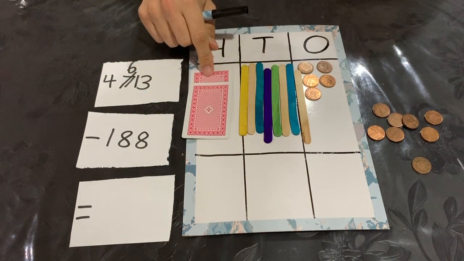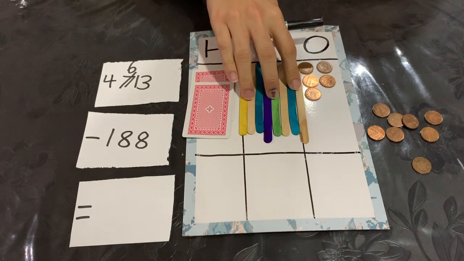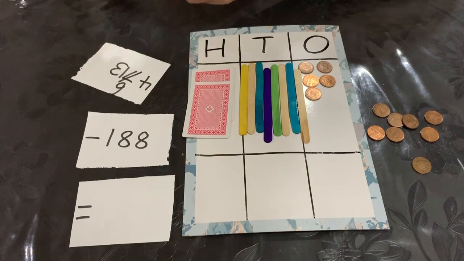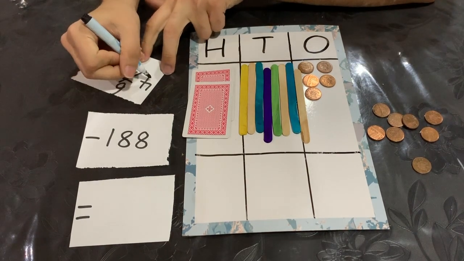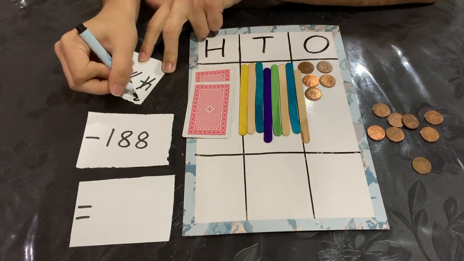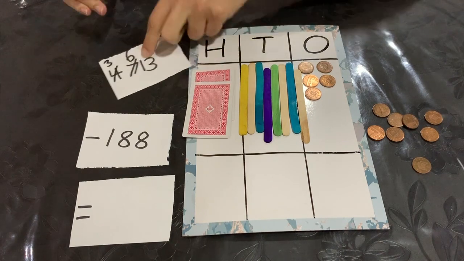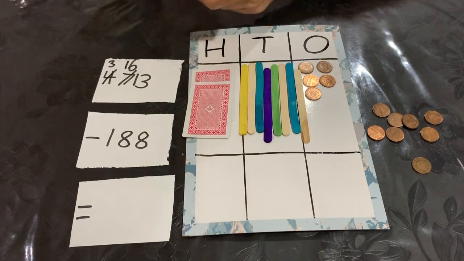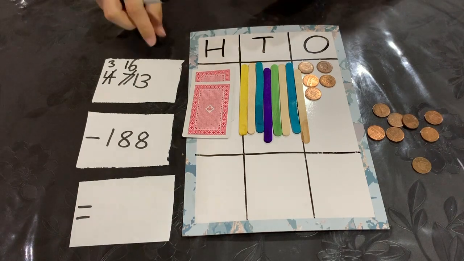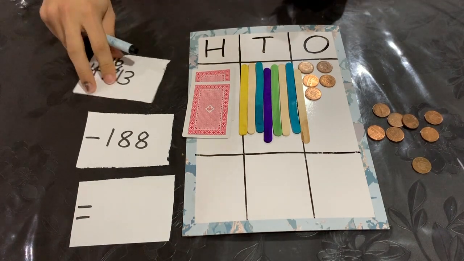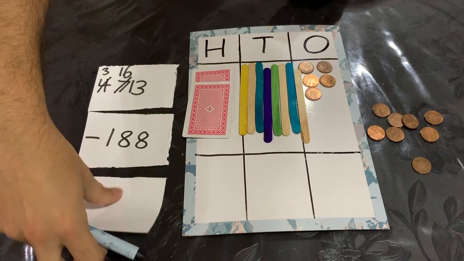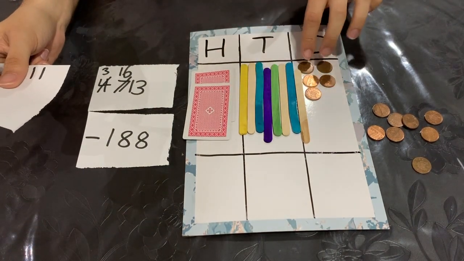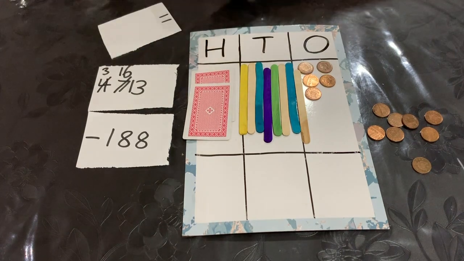So I've got 2 hundreds left, 8 10s, and 5 ones. But I need to remember that I borrowed from my 100, so that's going to be a 3, and my 6 turned into a 16. And then I took away my hundreds and my 10s. Okay, and my answer was 285.